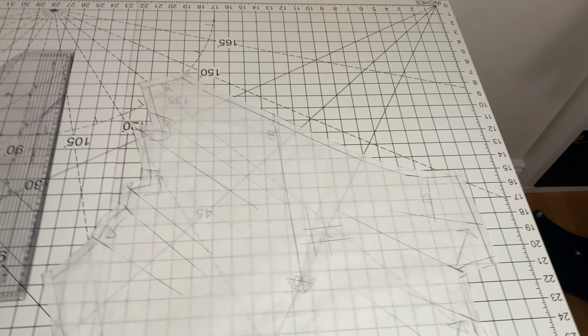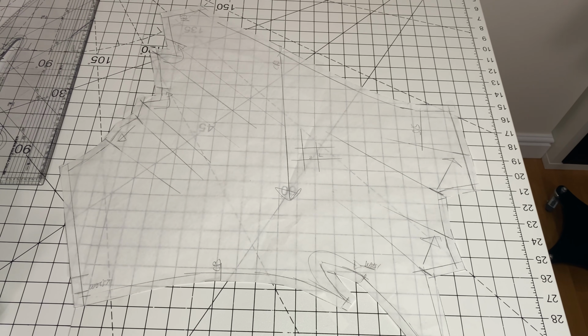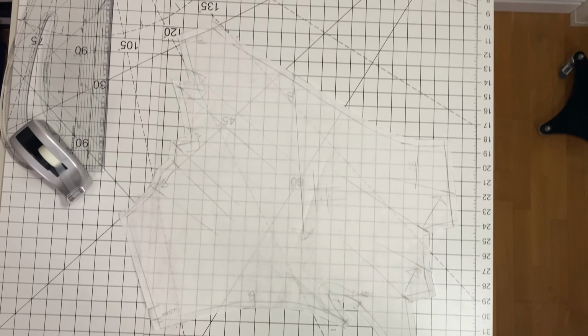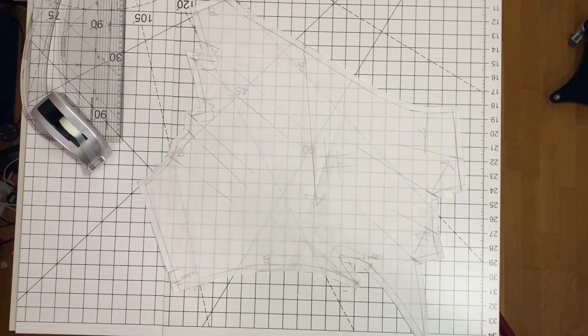Okay, once we have that, we are going to have to take a picture, and I'm going to show you how your camera view should look. You might need to step on a chair to get the right angle, but you can also place the patterns on the floor.